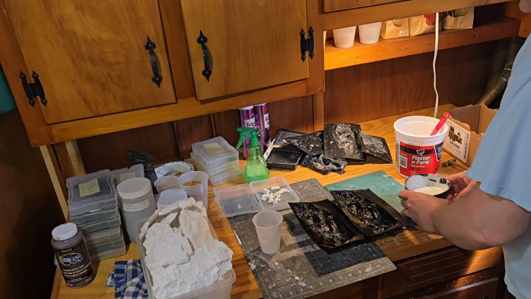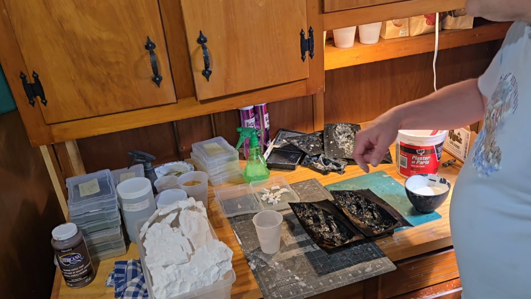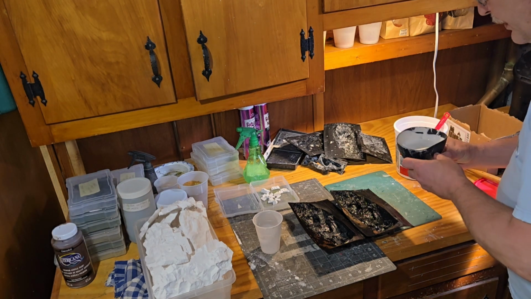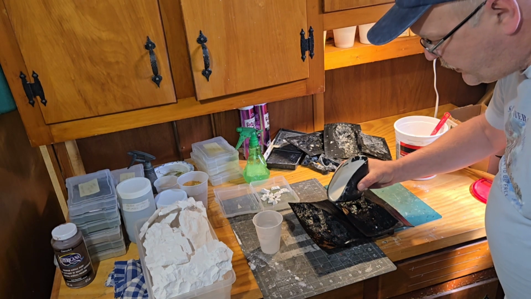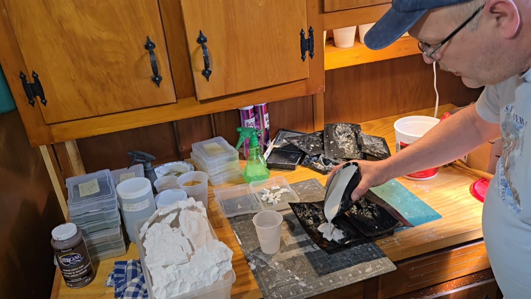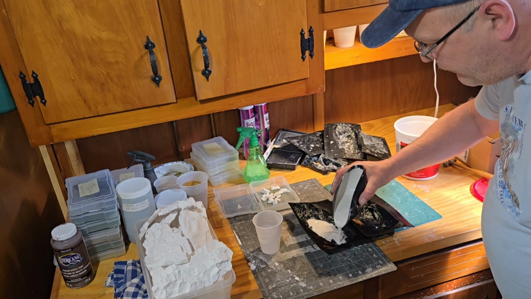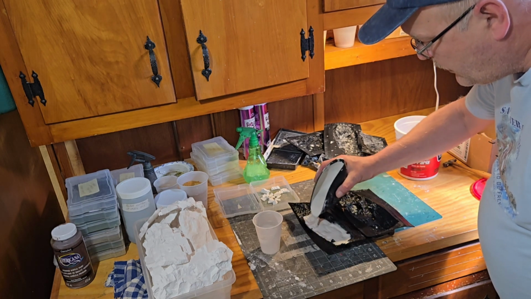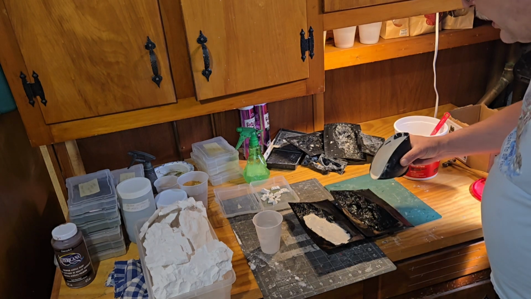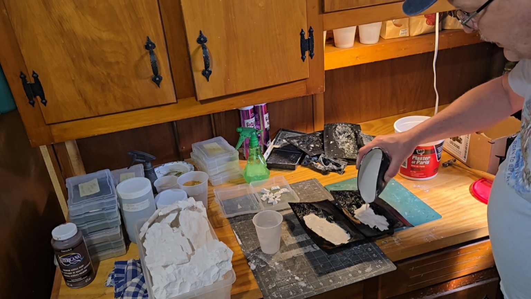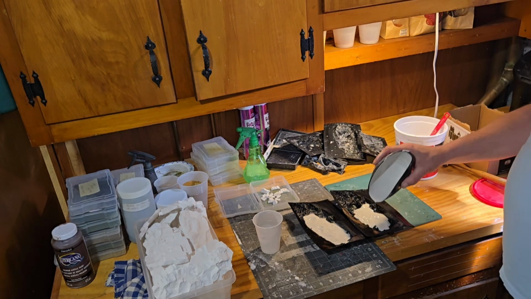Alrighty. And yeah, that's good enough. I'm going to pour some of this in here, and we shall see how much I get out of it. I'm not going to fill up the whole mold. Now I have a smaller rock, that's all. I can just dump this down in there.